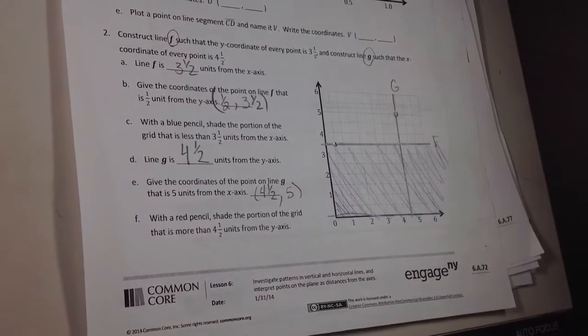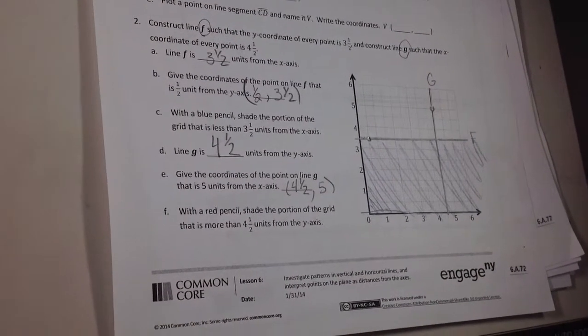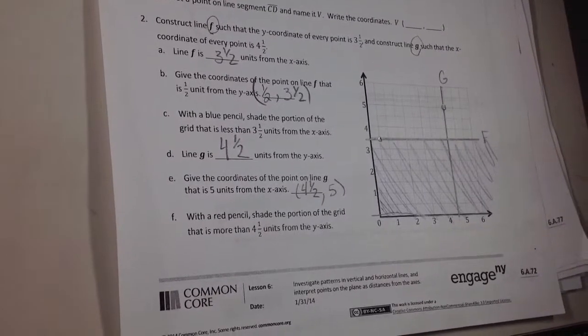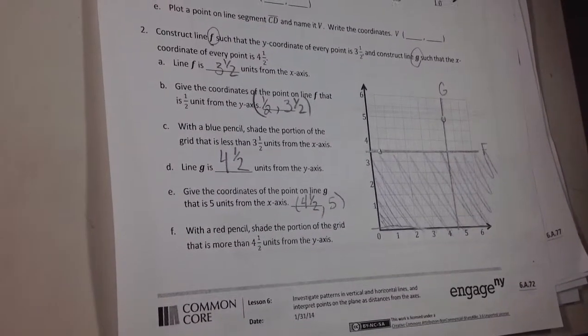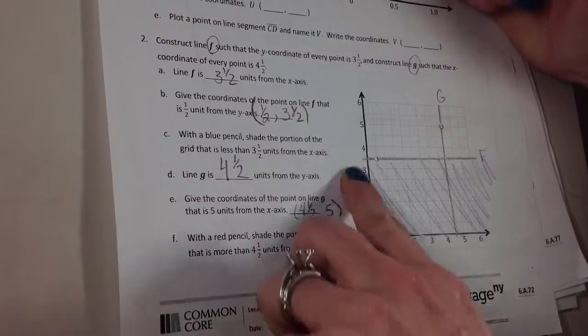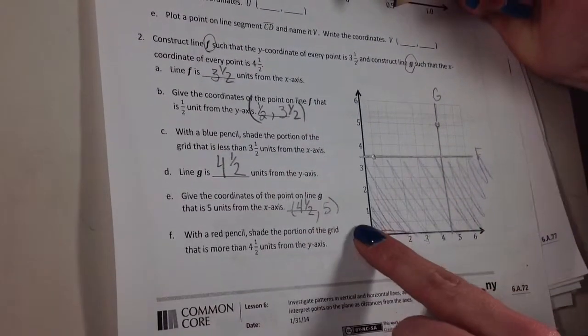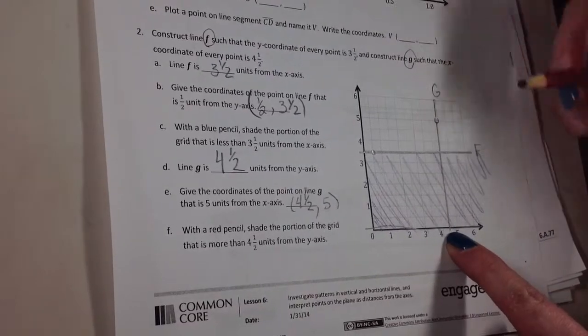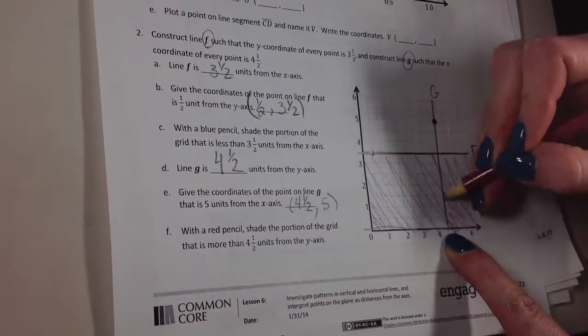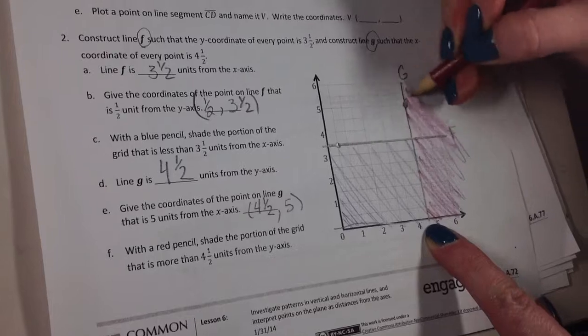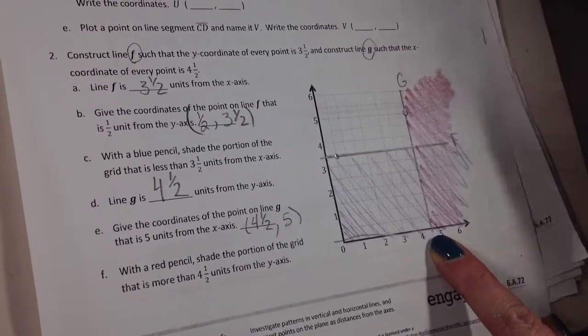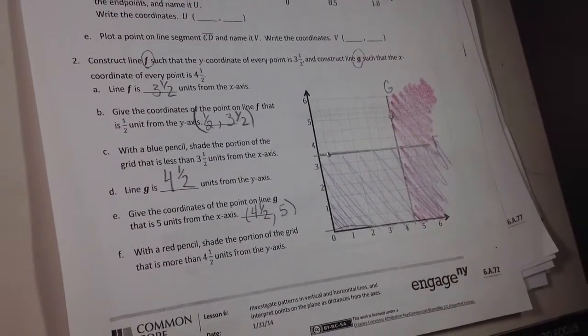With a red pencil, shade the portion of the grid that is more than 4.5 units from the y-axis. So if I look at the y-axis, it's right there. I'm looking for anything that's bigger than 4.5. Well, 4.5 from the y-axis is there. Anything more than that would be right here. Okay, we'll look at a couple on the back.